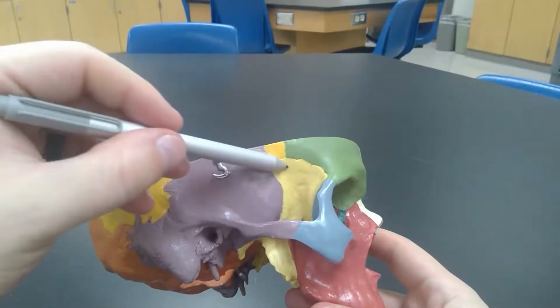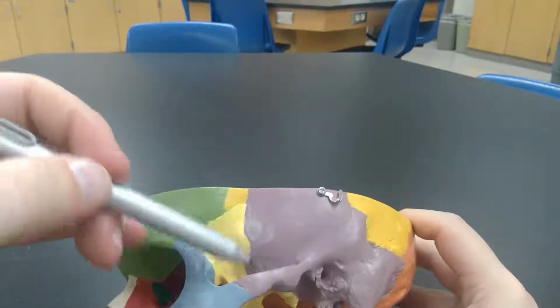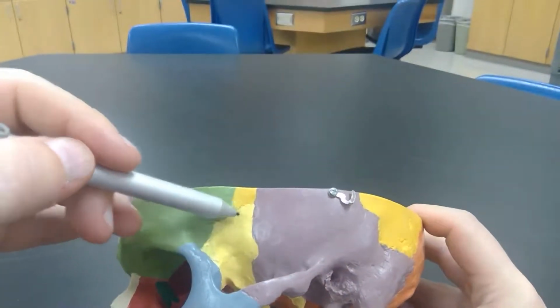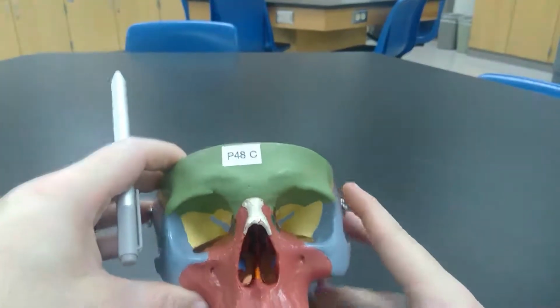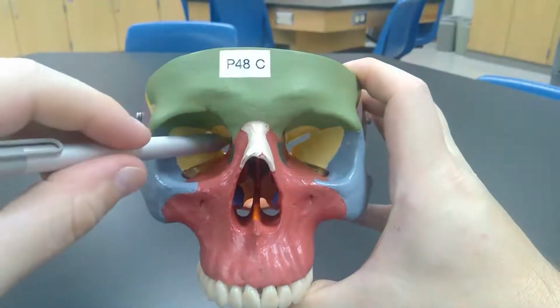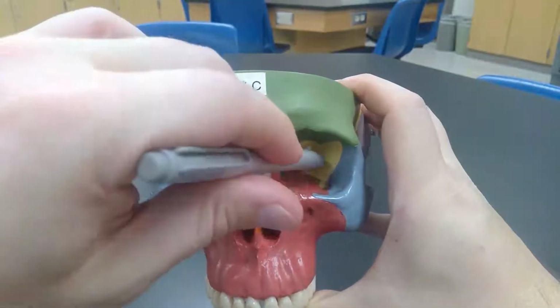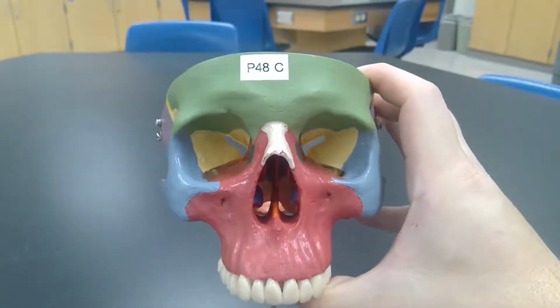This is also the sphenoid bone here. Turn it to the other side, this is the sphenoid bone here. Then if you look at the skull straight on, the sphenoid bone actually makes the posterior portion of the orbits itself. That is the sphenoid bone, and those are the cranial vault bones.